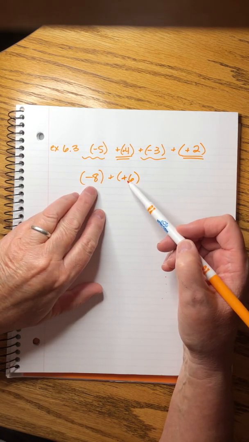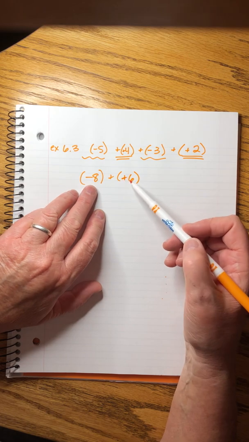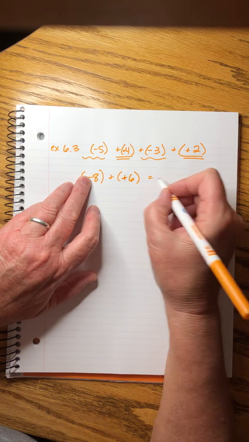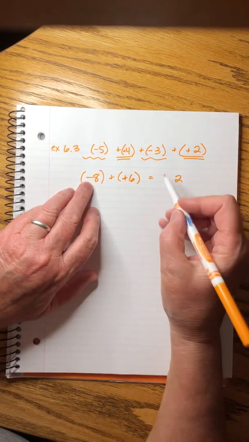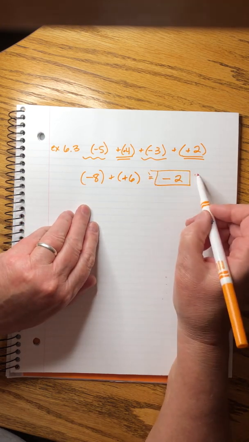Okay, so now we have simplified from 4 to 2 addends, if you will. And now we can just do this. We switch to our other rule. This is one of each. So now we'll say, okay, we want to find the difference between 8 and 6. That's 2. And we give it the sign of the larger number. 8's bigger than 6, so it's going to be minus. Yay.